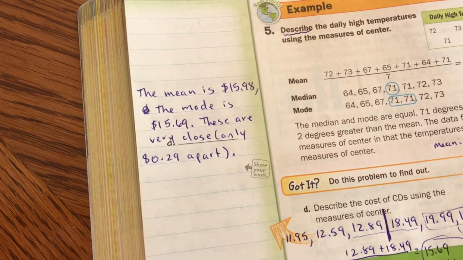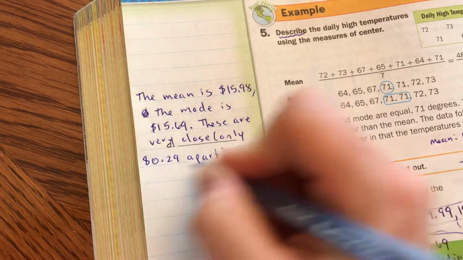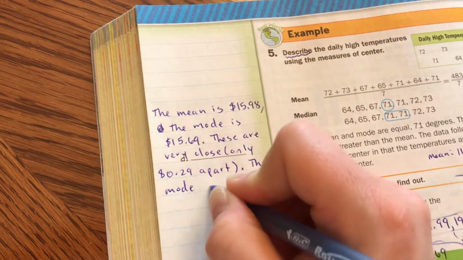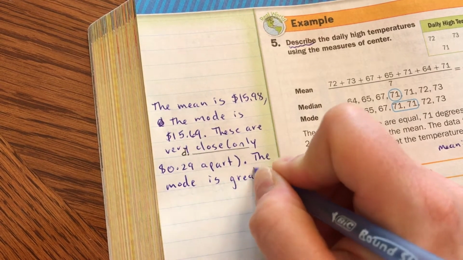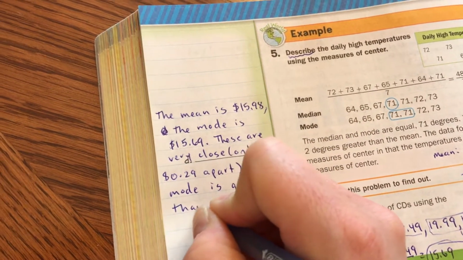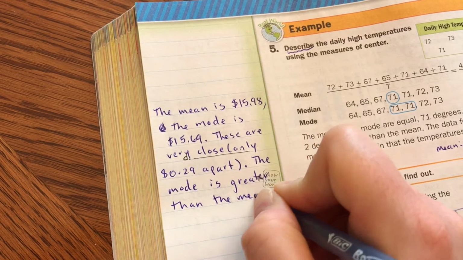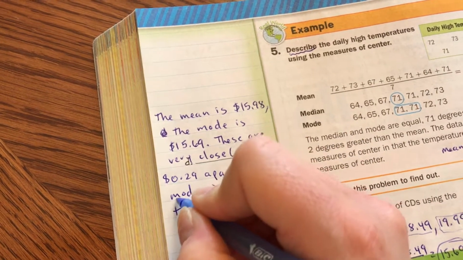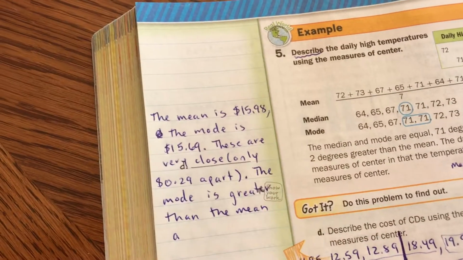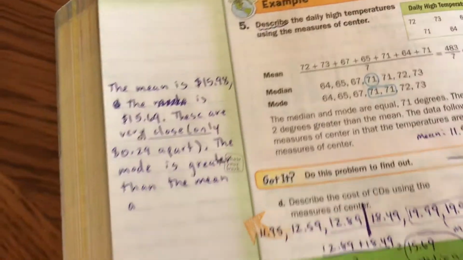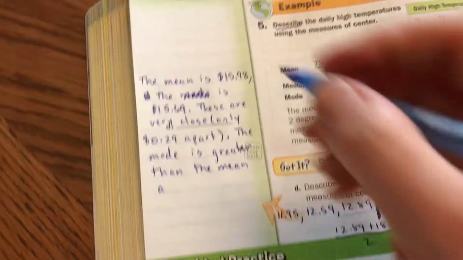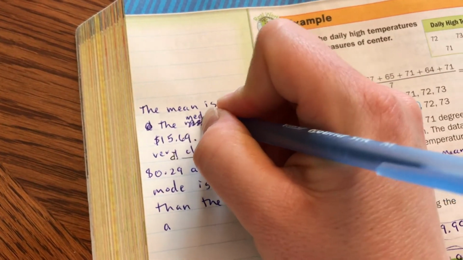Okay, now we can say the mode is greater than the mean. Not the mode. Yeah, what did I put up here? Jeez. You guys are probably yelling at me. You put mode, you put mode. The median was supposed to be up here.